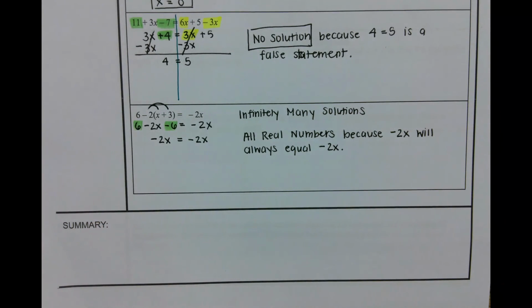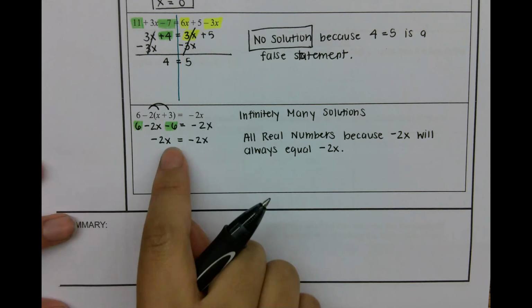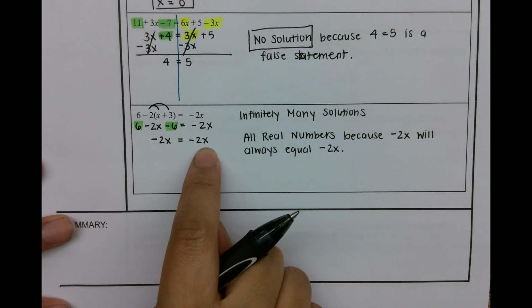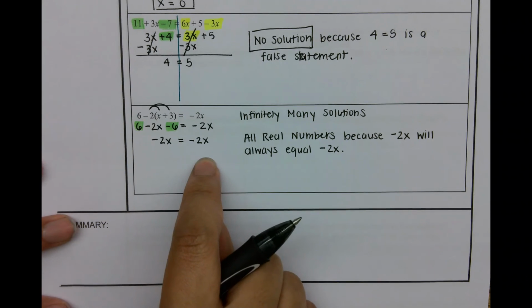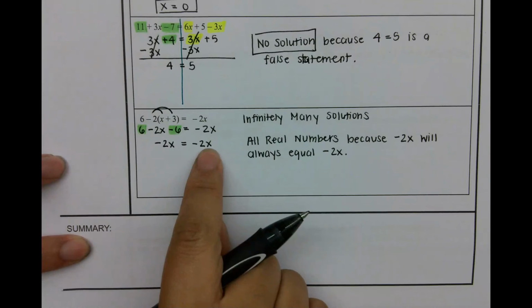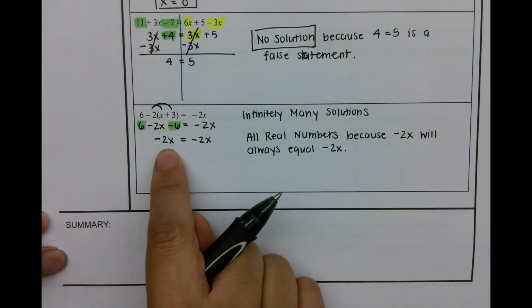Whatever I choose to plug in for x, it will always be true. If I plug in 3 for x, that'll be negative 6 equals negative 6. I could plug in 1,000 for x, and that'll be negative 2,000 equals negative 2,000.